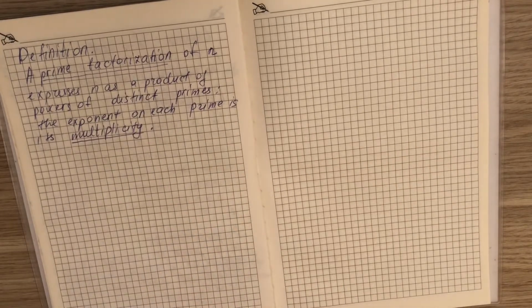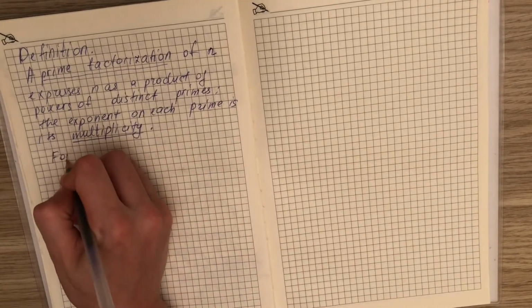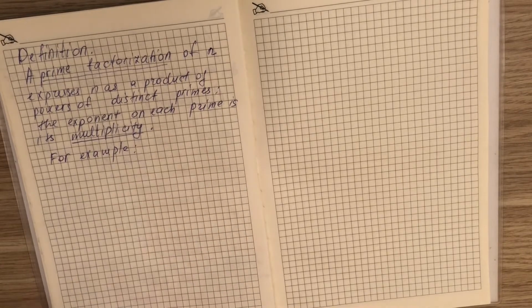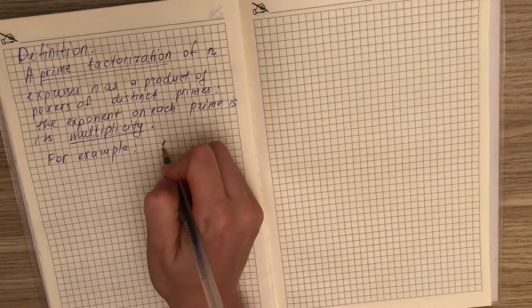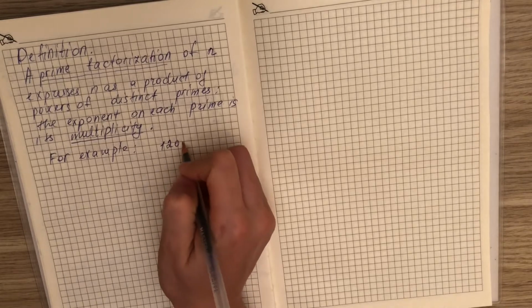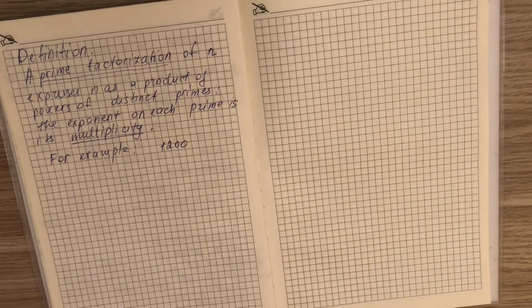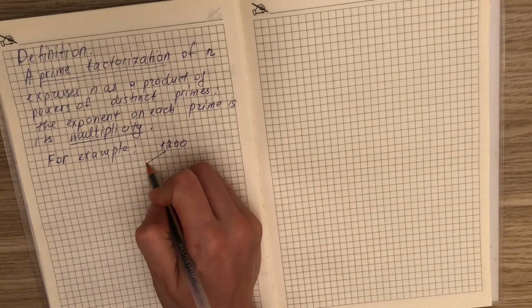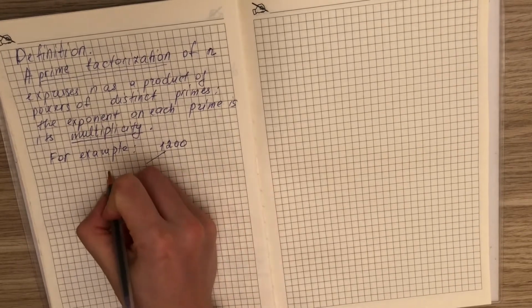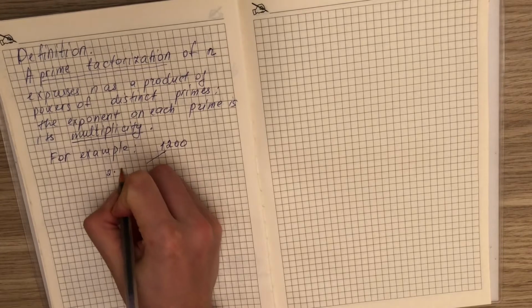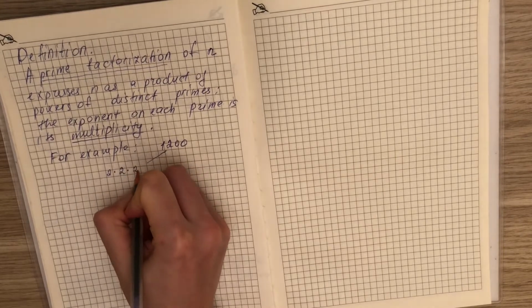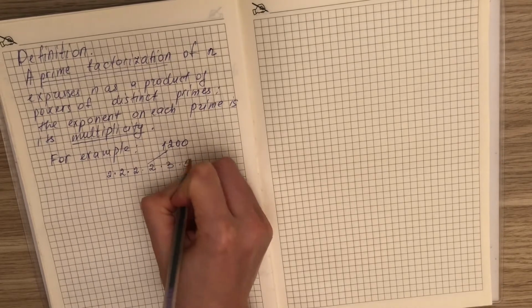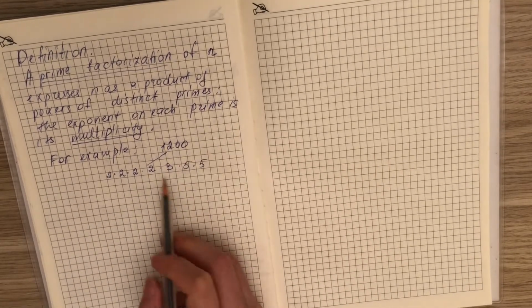What does it mean? For example, let's take 1200. The prime factors of this are 2, 2, 2, 2, 3, 5, and 5.